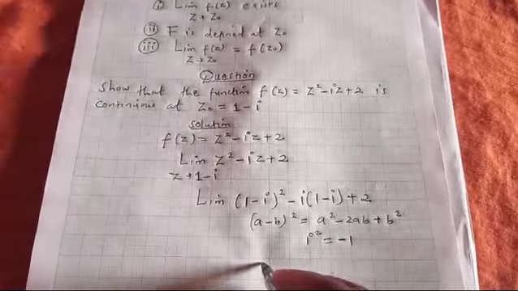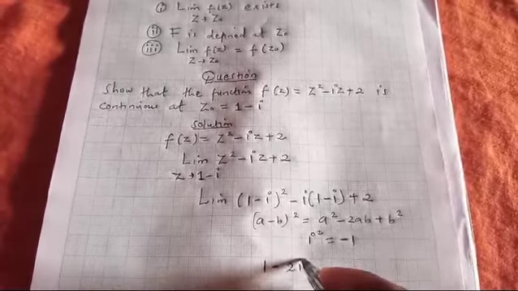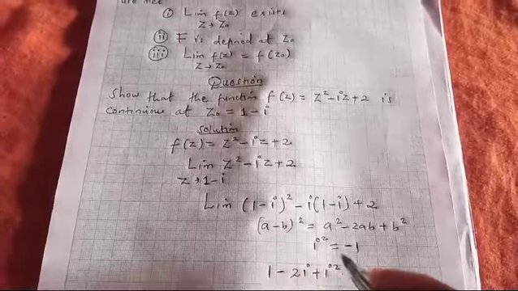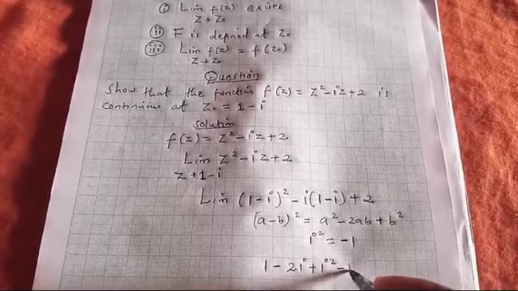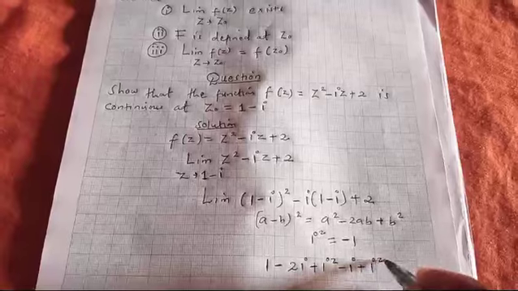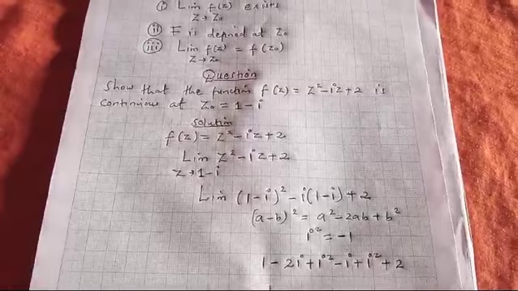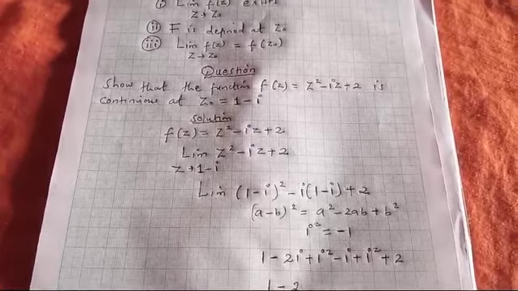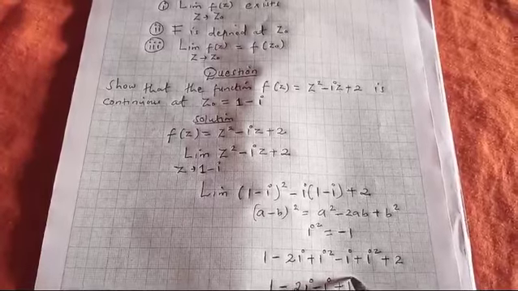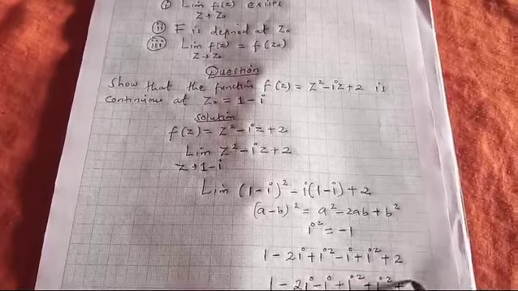So let us expand very fast. So we have 1 minus 2i, then plus i squared. This is negative i, then plus i squared, plus 2. Let us put the like terms together. We have 1 minus 2i minus i plus i squared plus i squared plus 2.